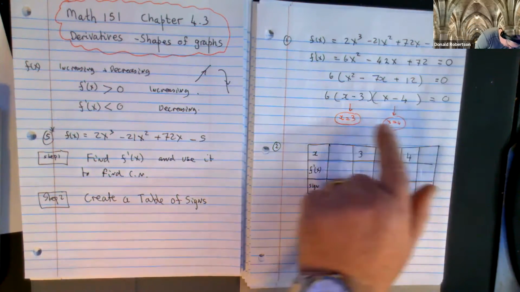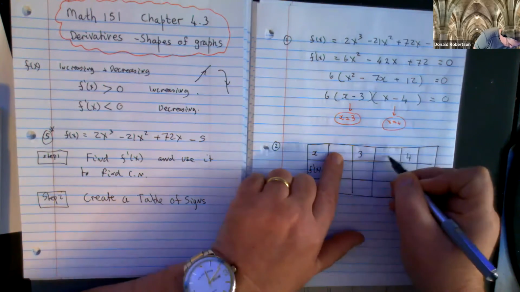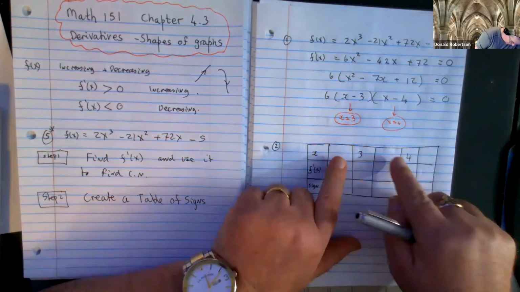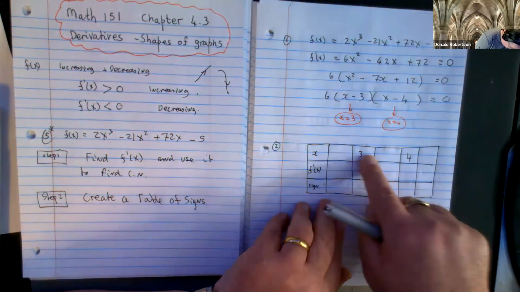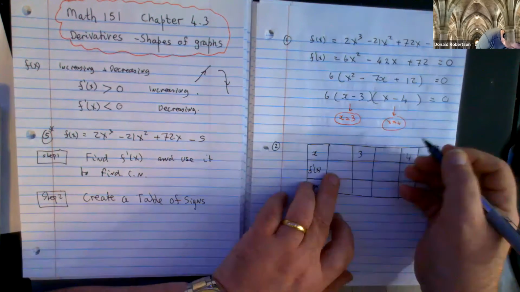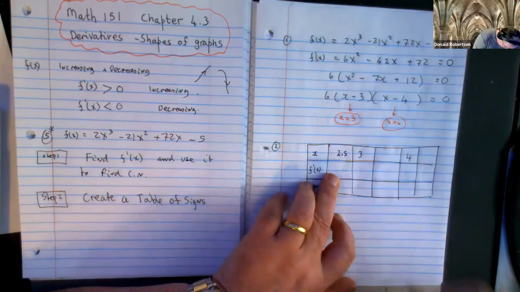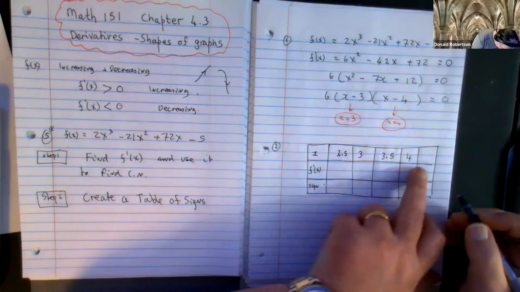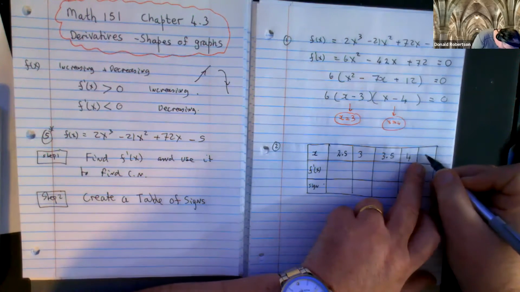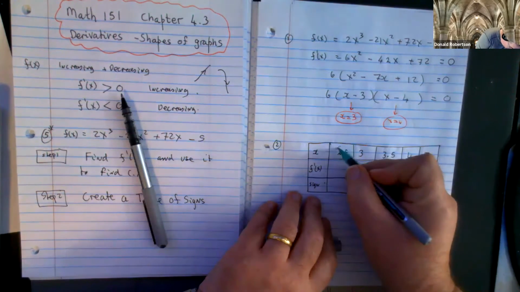Now here and here, we put values of x that are less than 3. So any number will do. I'm going to put in 2.5 because I want to. Between here and here, I'm going to put 3.5. And over here, let's just be different, 5. So I'll put little green circles around these guys.